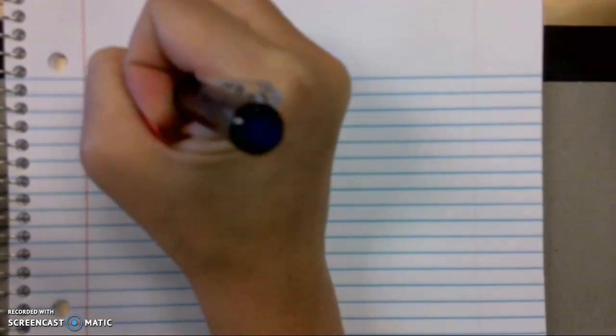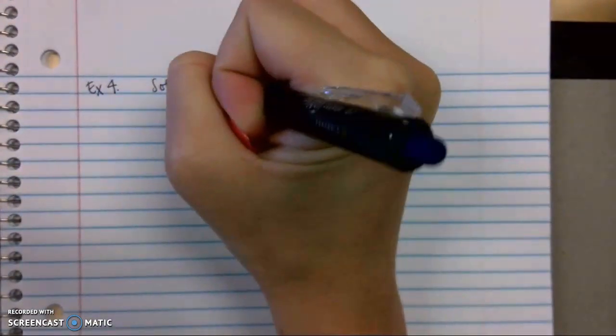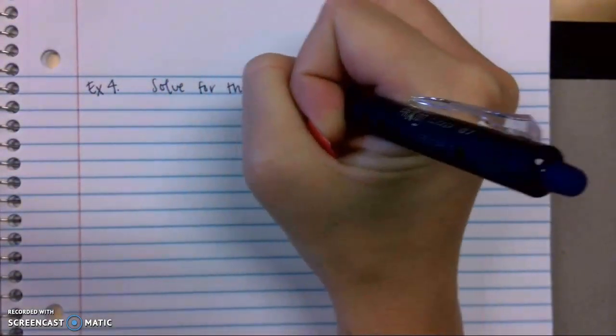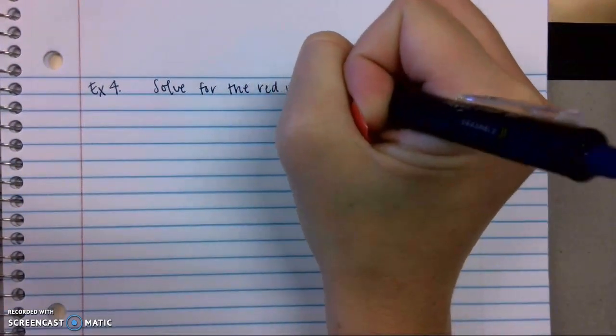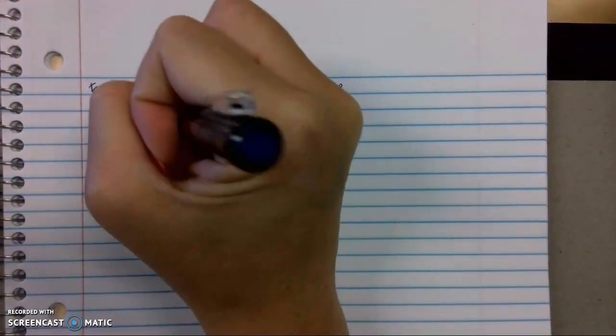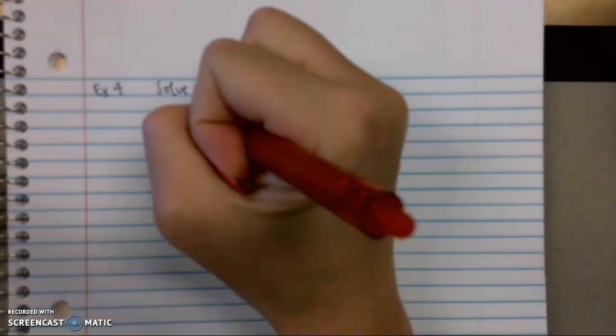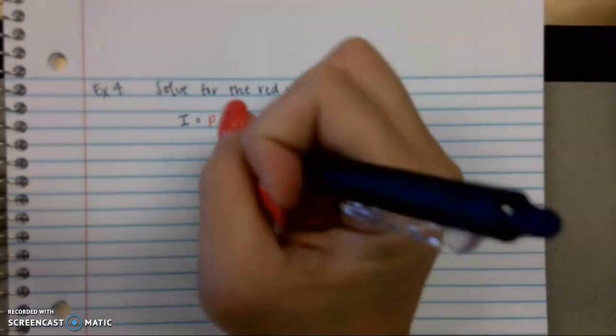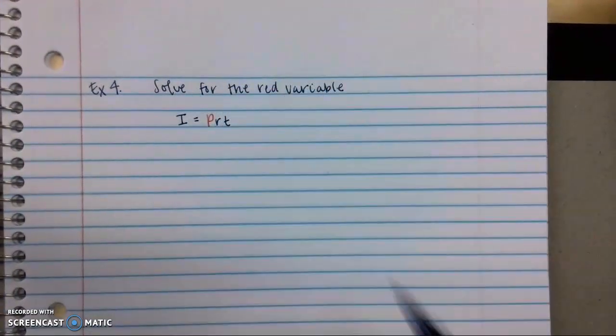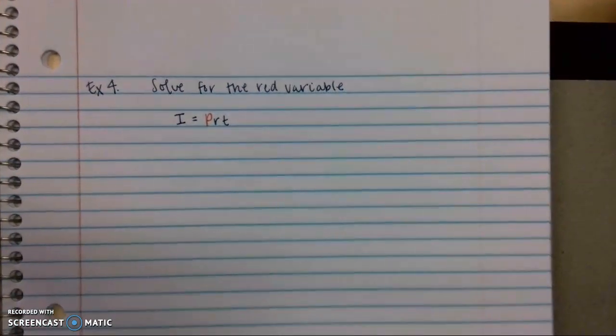Let's do one more example here. So, example 4, solve for the red variable. We're going to do the interest formula, because I think it's in your best interest. Boo. Okay. So we are going to be solving for the principal.